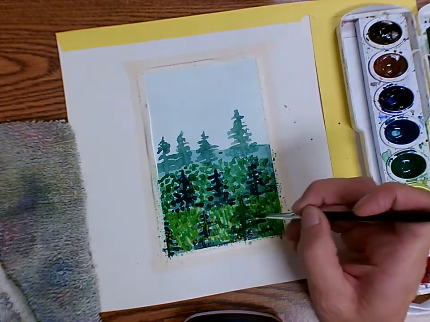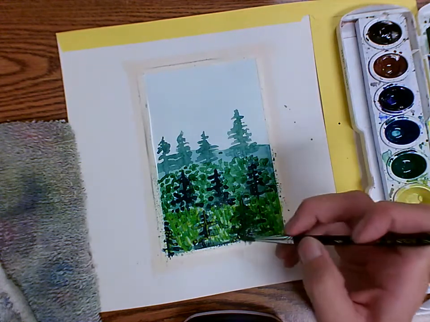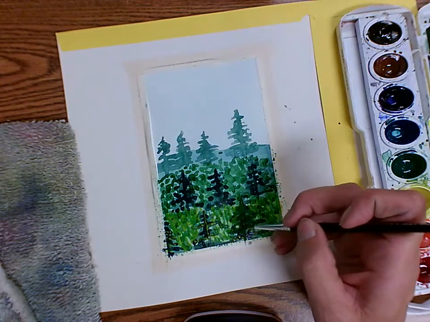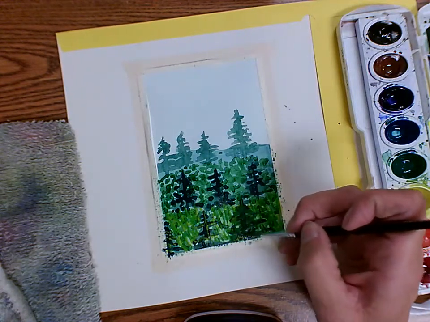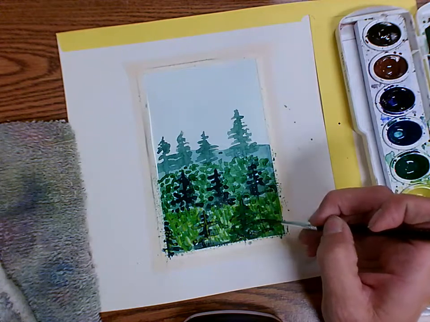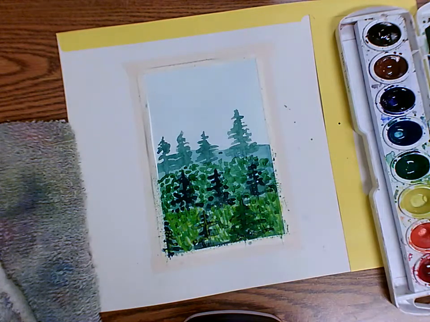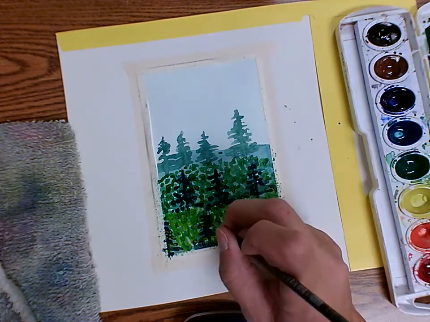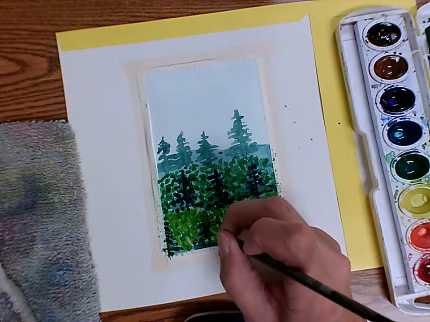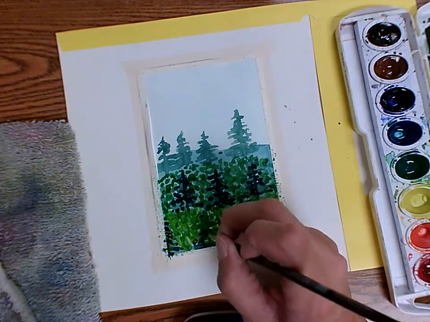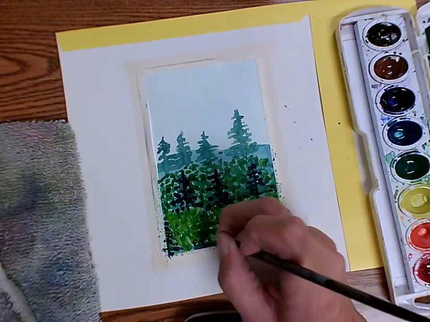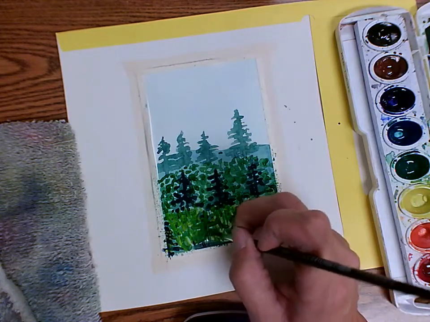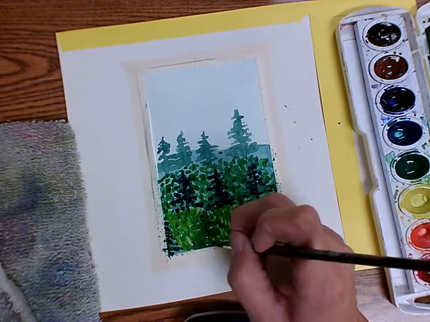Okay. And then I'm going to start to focus on more of the details. Maybe the trees are going to look a lot fuller. Maybe I'm going to be able to see a lot lighter and darker values. Okay, so I'm painting over, and I know it's going to start to look a little bit vague.